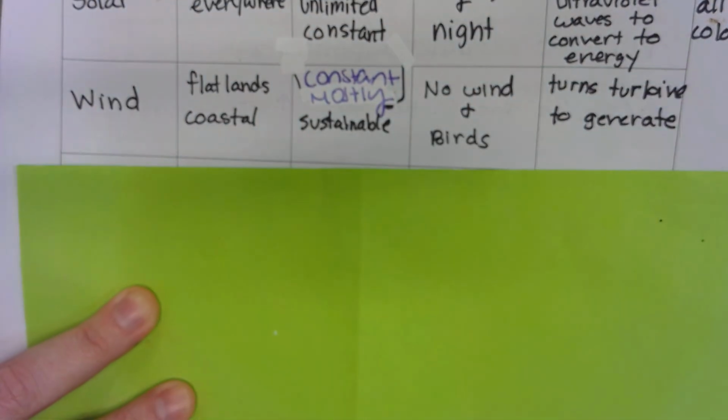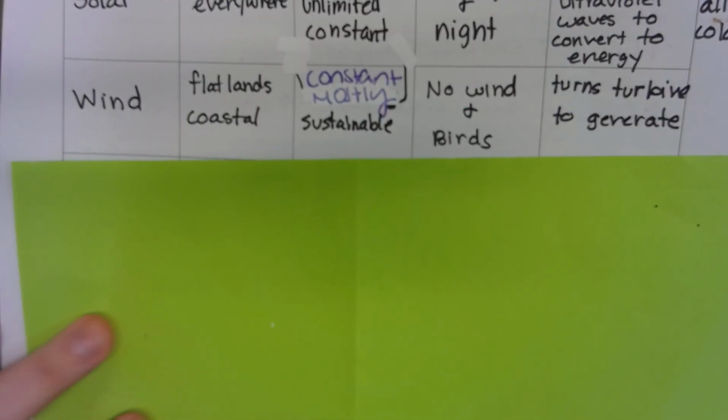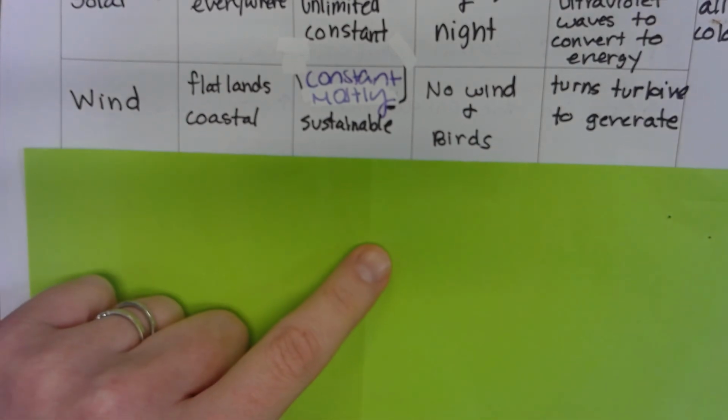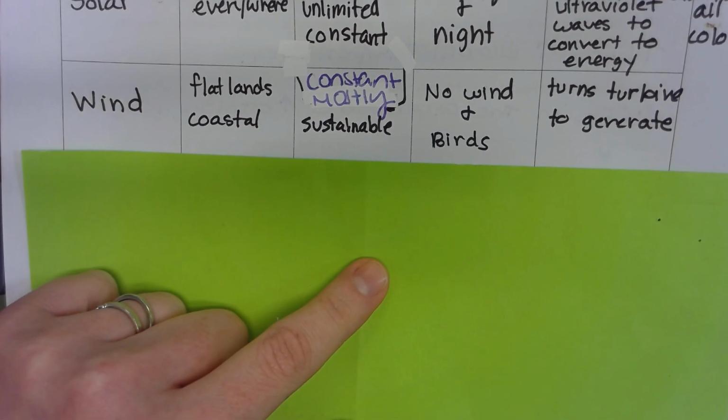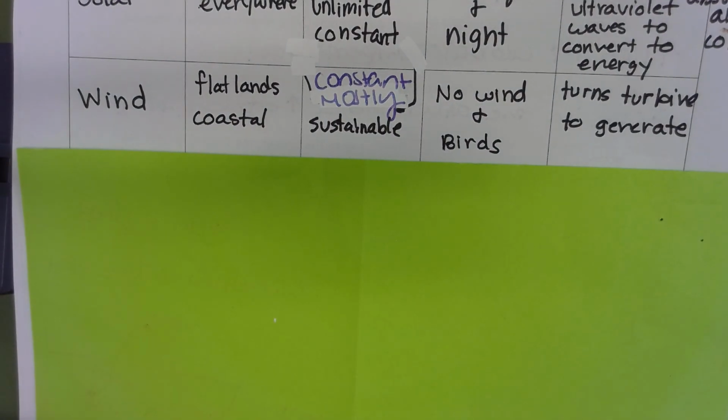Okay. Wind energy, we use it in flatlands and coastal regions. It's mostly constant, especially if you live somewhere near the ocean. And it's sustainable. A disadvantage is that you could have days where there's no wind. Also, it's not always great for the birds, but you know, the strong need to survive.